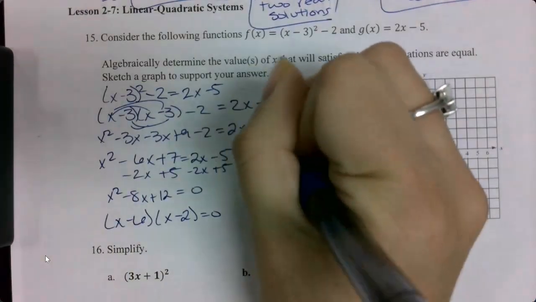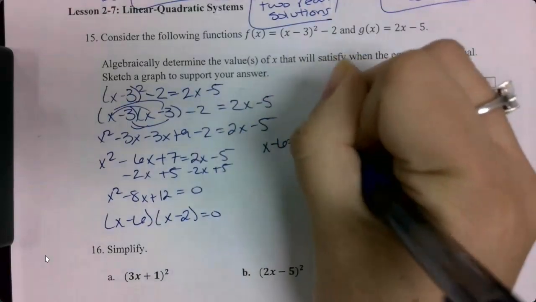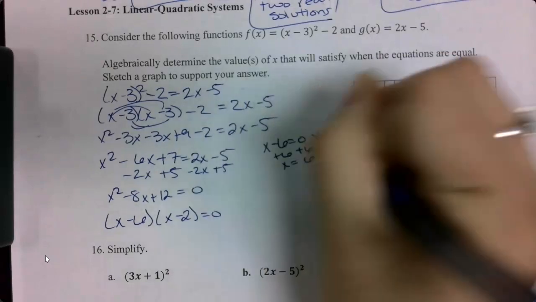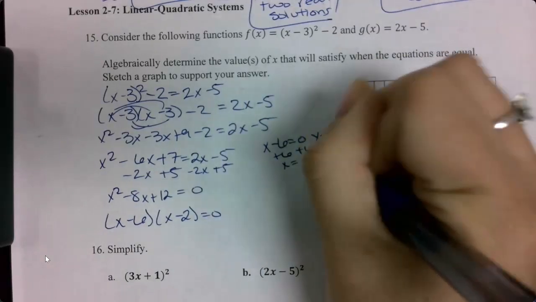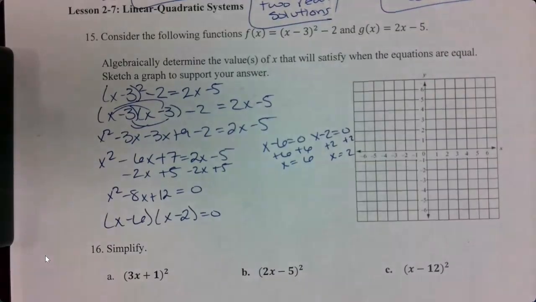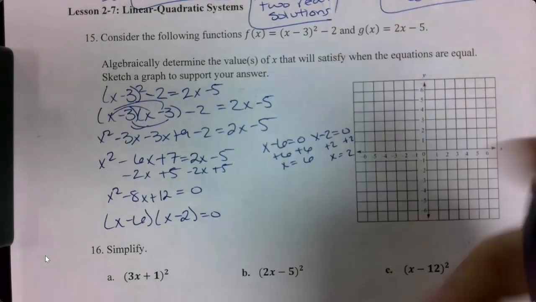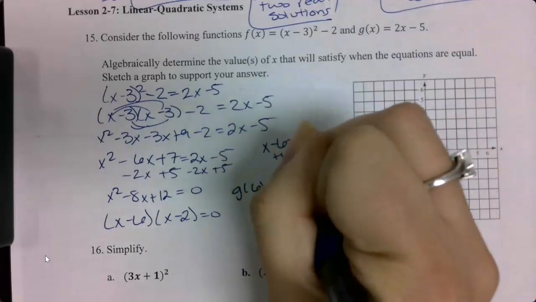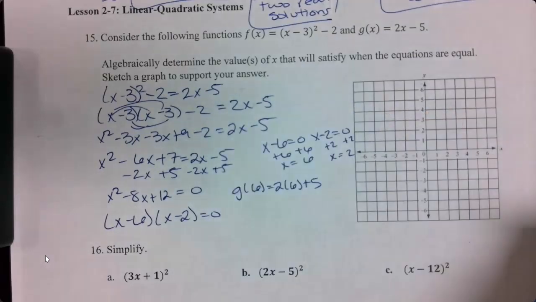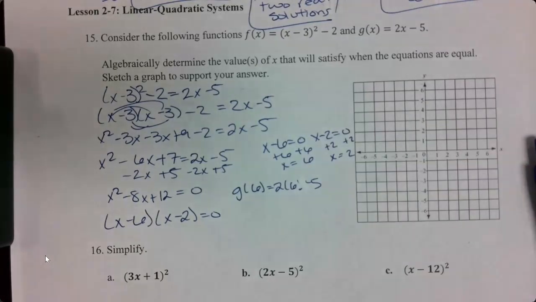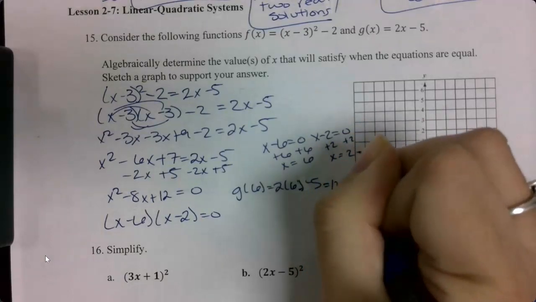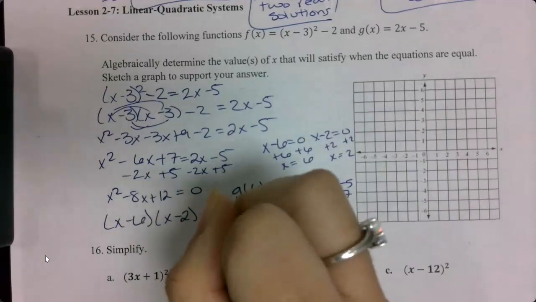Set my 2 equal to 0. I get x equals 6, x equals 2. But because these are two variables, I have to plug in and find my y value. I can pick whichever equation I want. I'm going to pick the one without the squared. So if I do g of 6, I'm going to do 2 times 6 minus 5. So that gives me 12 minus 5, which is 7. So one of my answers is 6, 7.